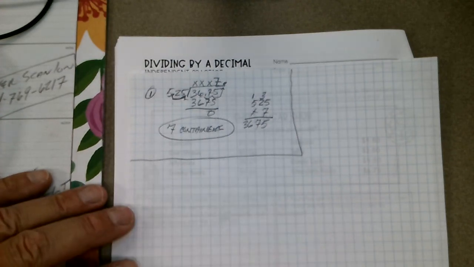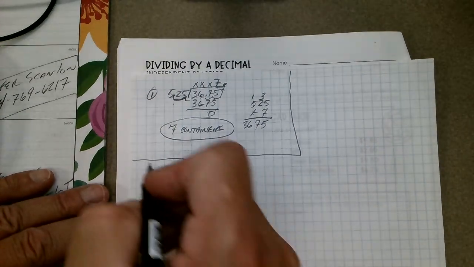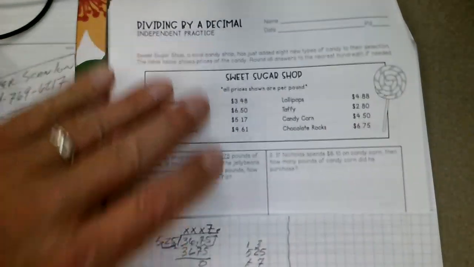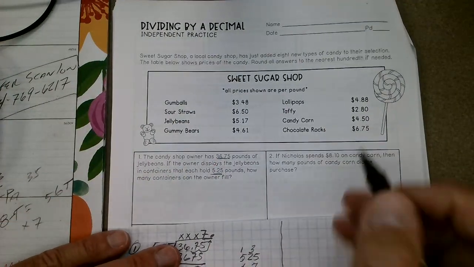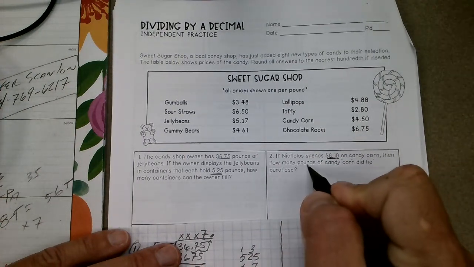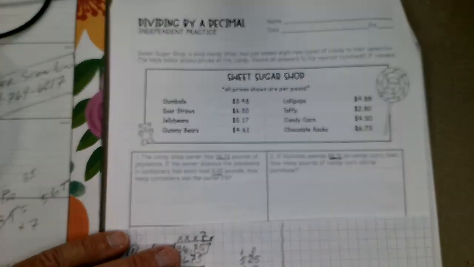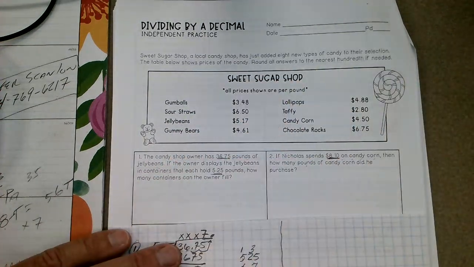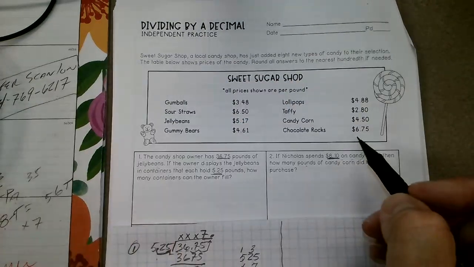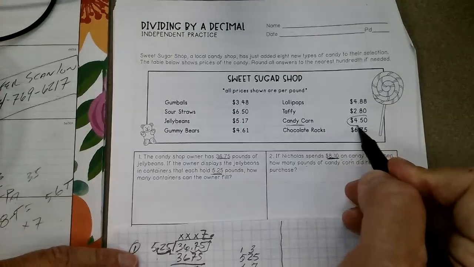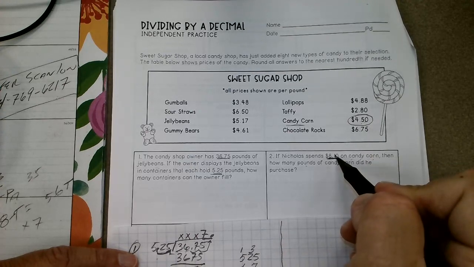Okay? All right. So let's come down to number 2. Put a 2 here, circle it, and let's read it. If Nicholas spends $8.10 on candy corn, then how many pounds of candy corn did he purchase? Okay, well, we need to go up here in our glossary or our index and take a look at this. Candy corn is here, and it looks like it's $4.50 a pound. So how many of these are in that?